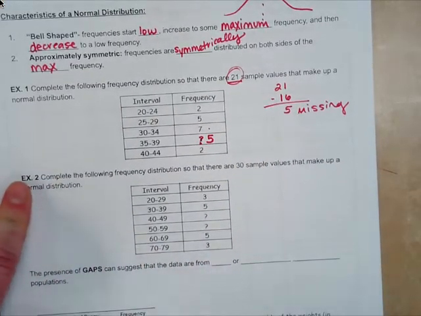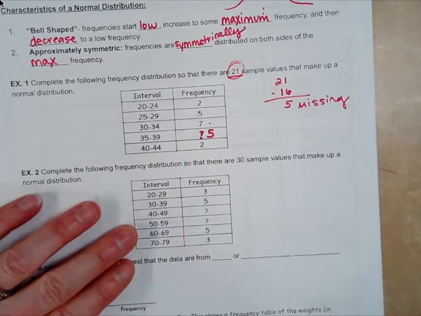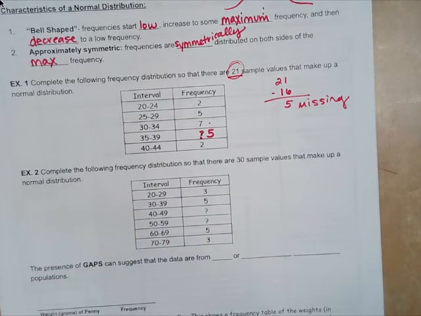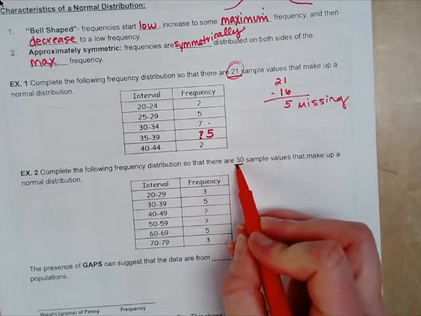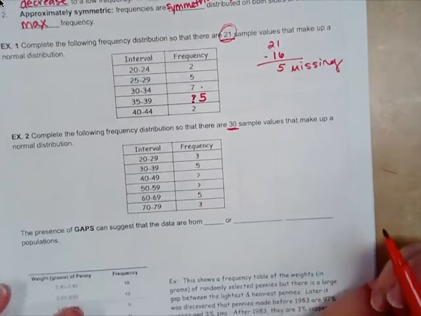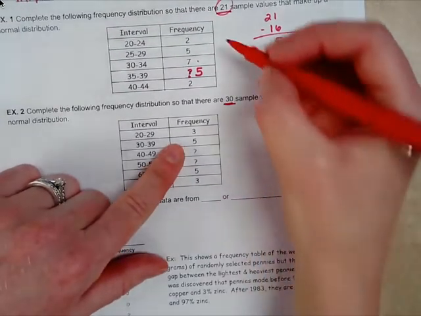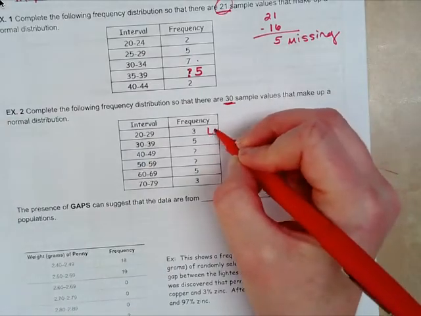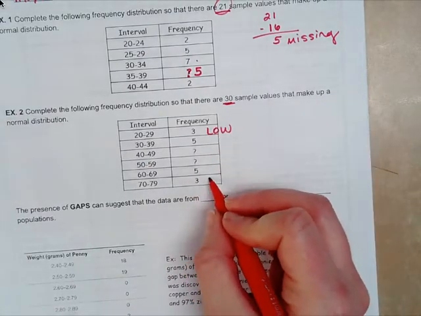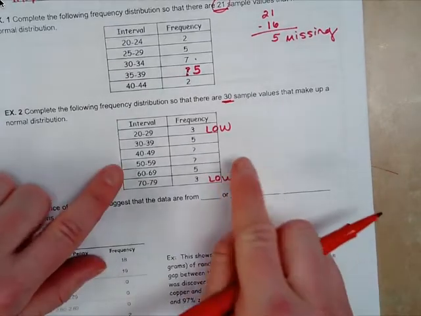Let's look at the next one. So this includes different numbers, and we have 2 question marks here. Go ahead and look at it. This time we have 30 sample values. So the 3 is low. The 3 down here is low. Then it gradually goes up.